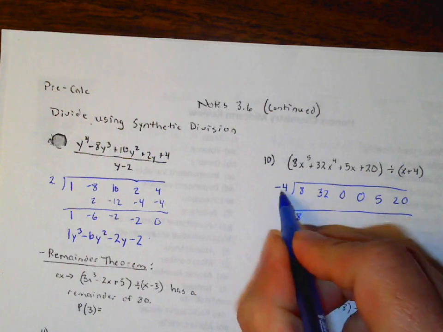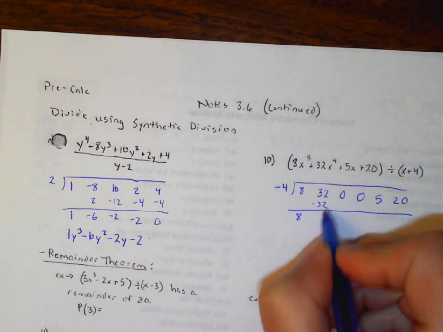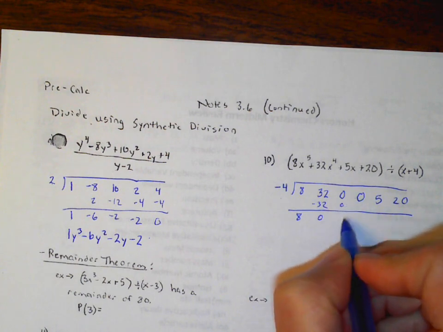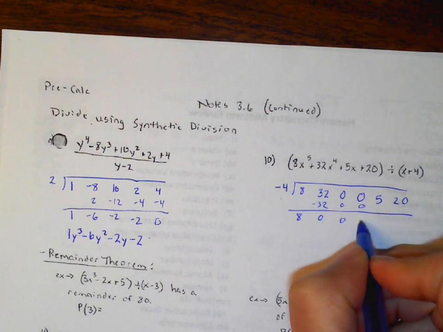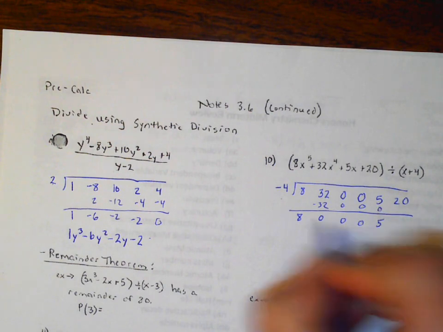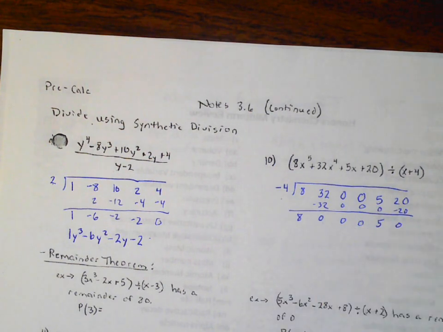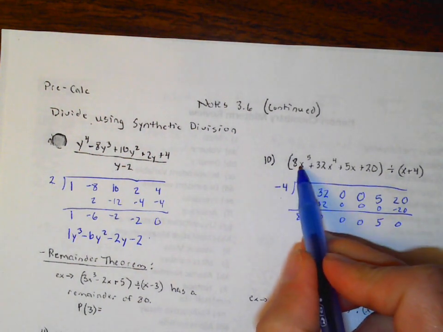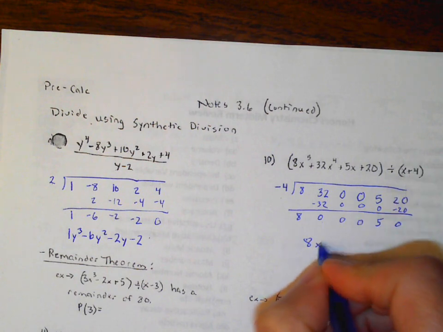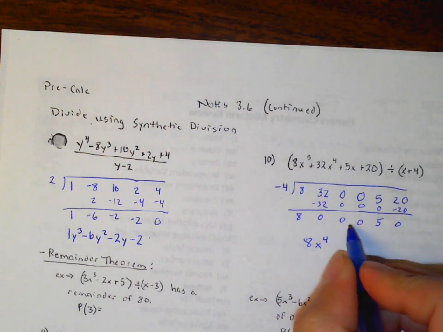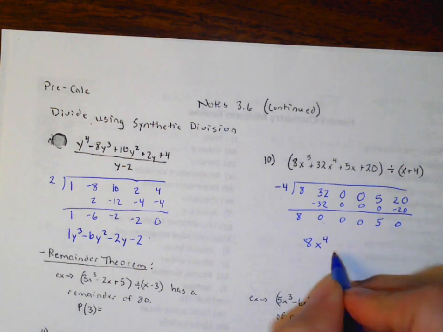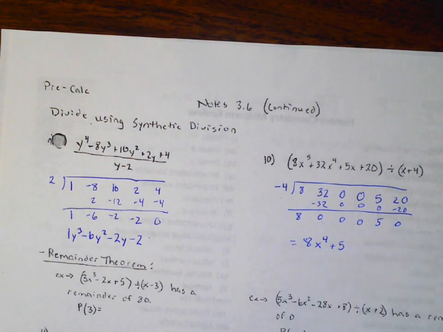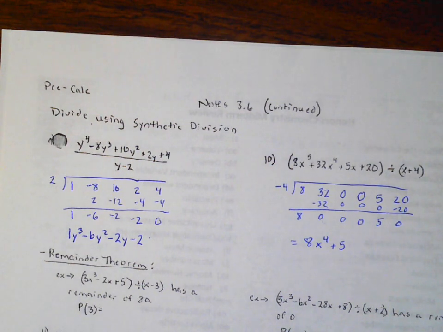Okay, so bring down the 8, and we multiply, it'd be negative 32, and we multiply and add, and we multiply and add, and we multiply and add, and we multiply and add. Okay, so what's our answer? We have 8, x to the fifth over an x, it would be x to the fourth, 0x to the third, 0x squared, 0x, plus 5 is our answer. 0 remainder. Okay, so that is our synthetic division.